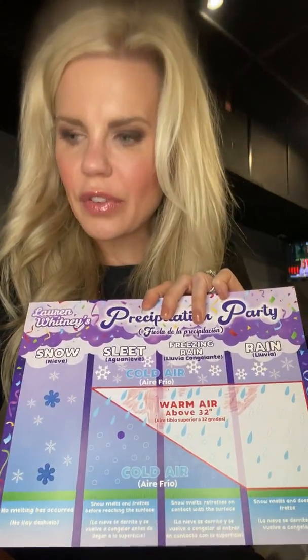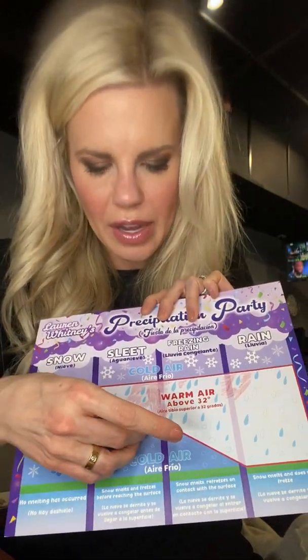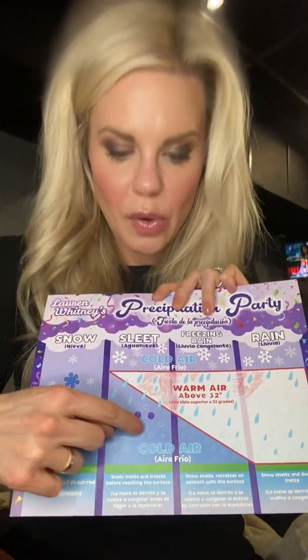Sleet's a little bit confusing because it can look like freezing rain sometimes, and it can also kind of look like graupel and hail. So people kind of get a little confused with that, but that's what sleet is. It starts off as snow, passes through a warm area, and then refreezes. So you want to put your purple dots down here in the second area of cold air.